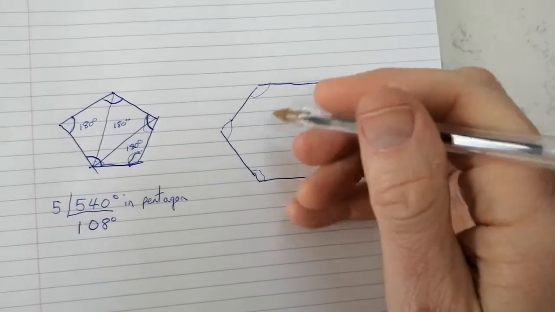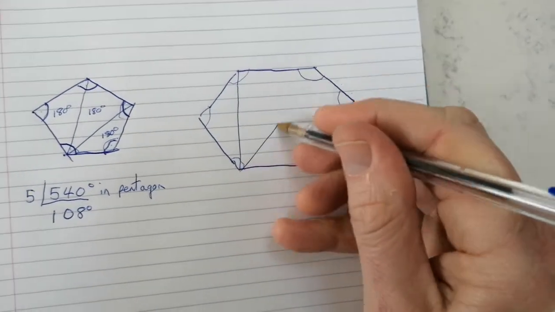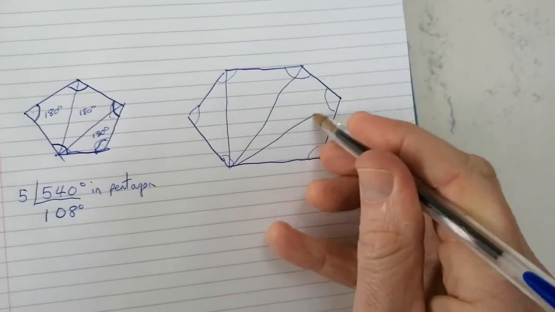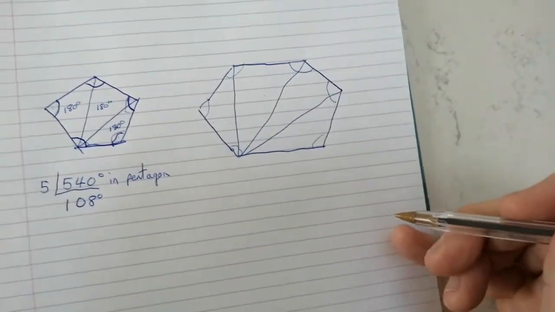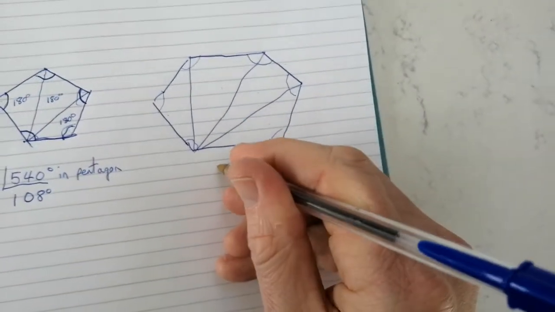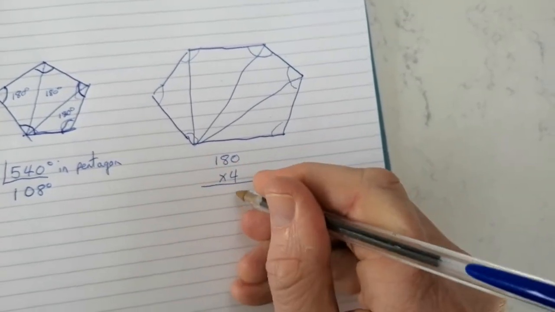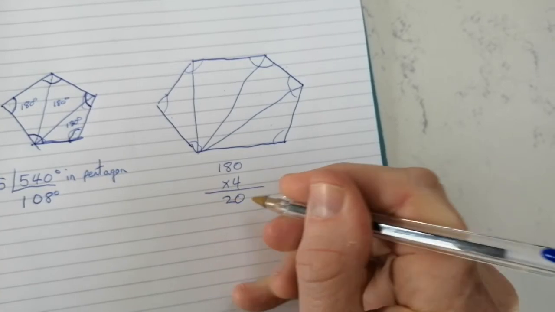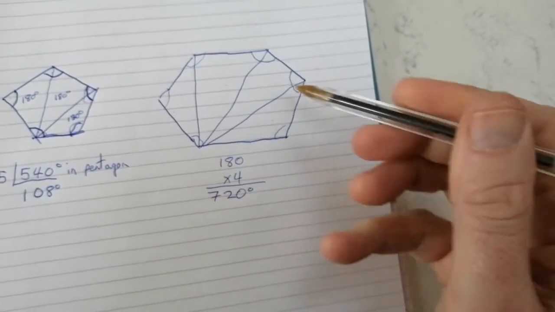And we could do the very same thing for our hexagon here. All we have to do is again divide it into triangles. So that's one triangle, 2 triangles, 3 triangles and 4 triangles. We know each of them is 180 degrees. So I could say 180 multiplied by 4 first of all, which is 720 degrees altogether.